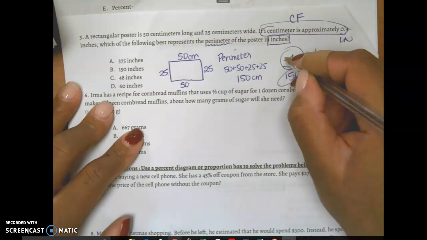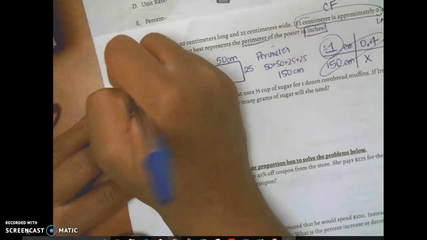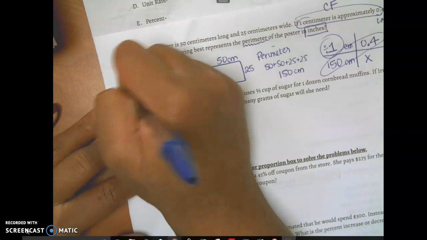Good. Do I need to divide? No. Nope. So it's just going to be 150 times 0.4. Don't shout it out. Write it down. Let your pencil do the talking.